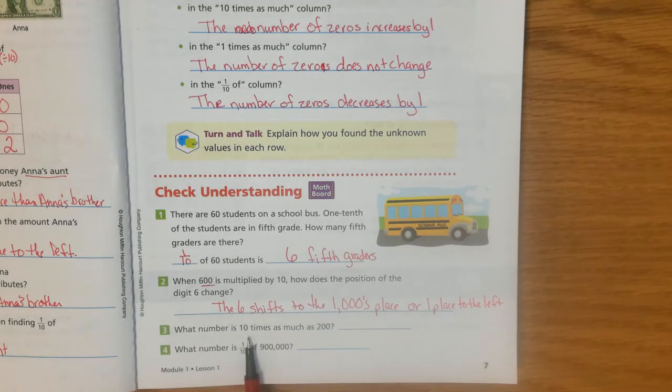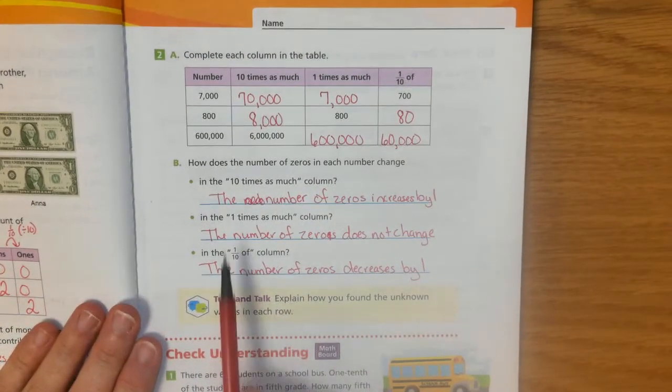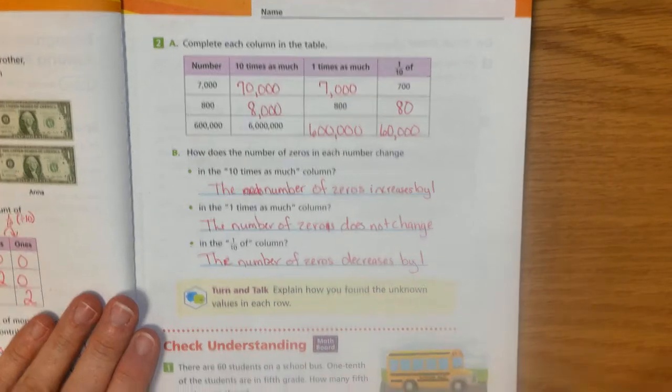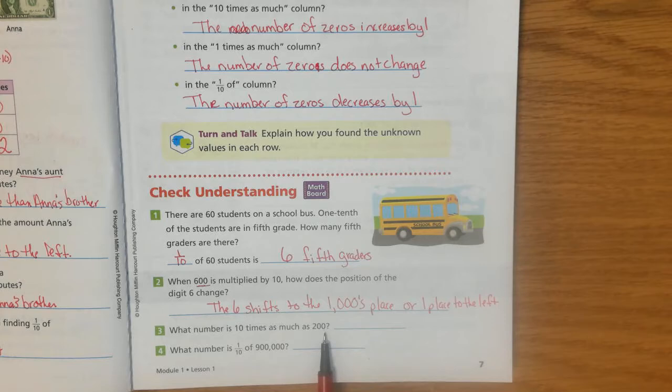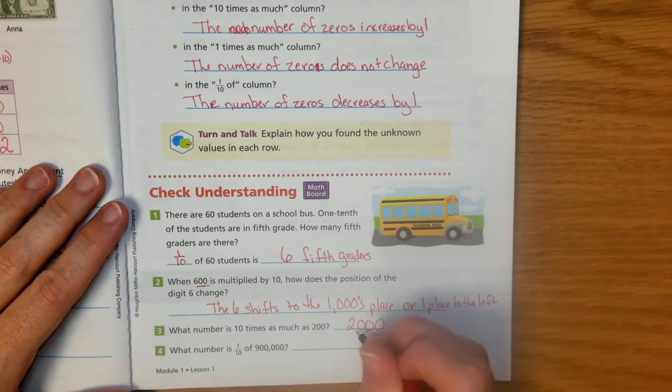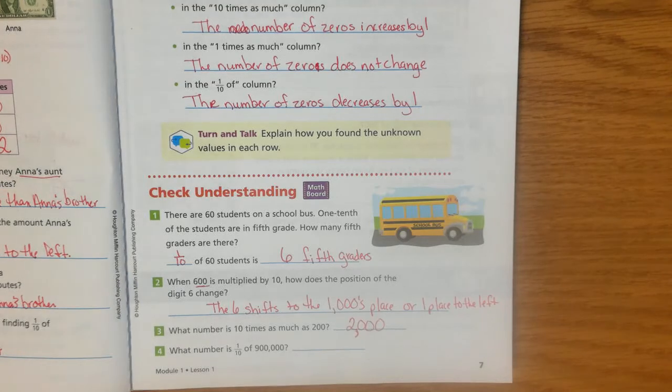What number is 10 times as much as 200? What do we do when we do 10 times as much as a column? The number of zeros increases by 1. 10 times as much as 200? We're going to increase the number of zeros by 1. So we have 2,000. I'm going to go up 1 place value.